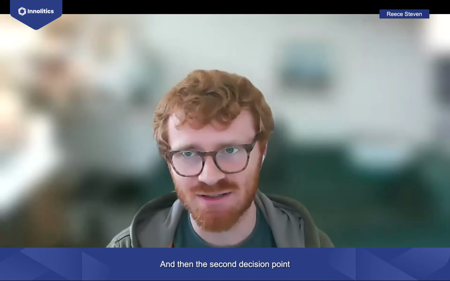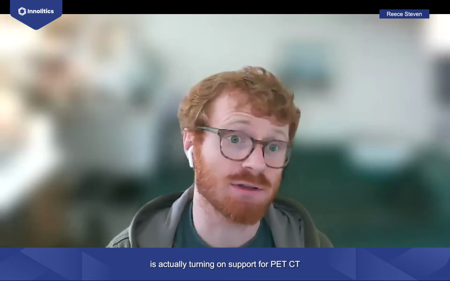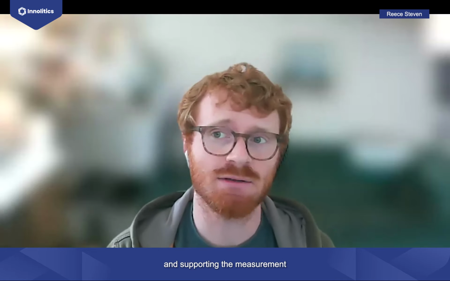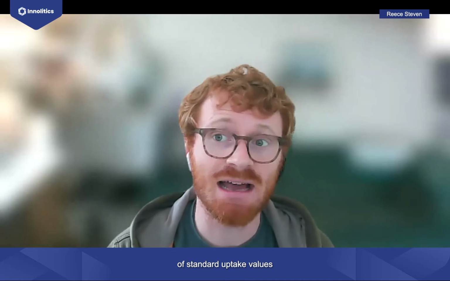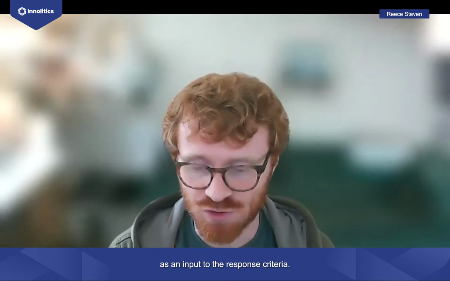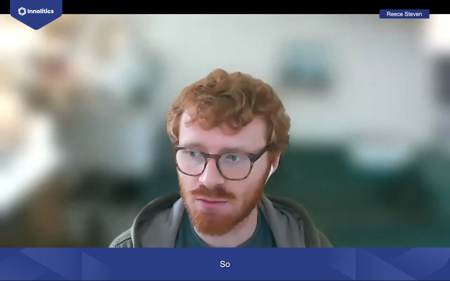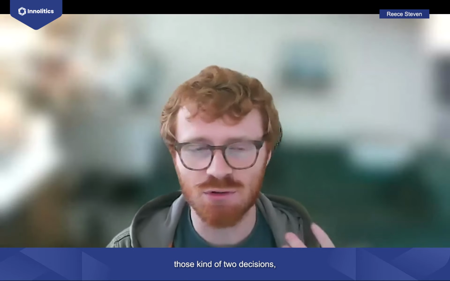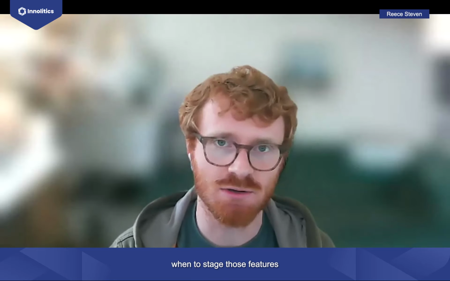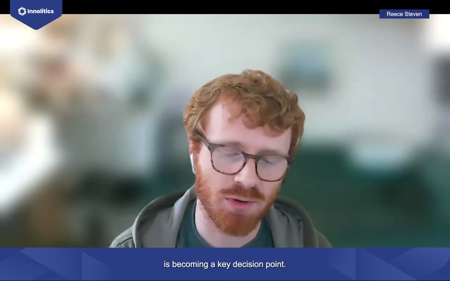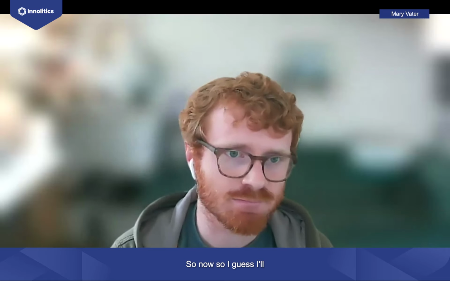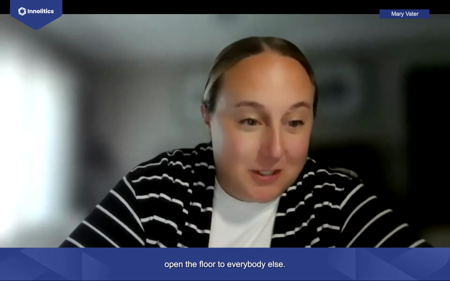And then the second decision point is actually turning on support for PET CT and supporting the measurement of standard uptake values as an input to the response criteria. So those two decisions, trying to figure out when to stage those features and when to implement them, is becoming a key decision point. Yeah, so I guess I'll open the floor to everybody else. Does anybody have any thoughts or gut reactions as to what they think?